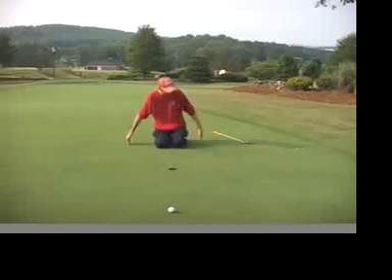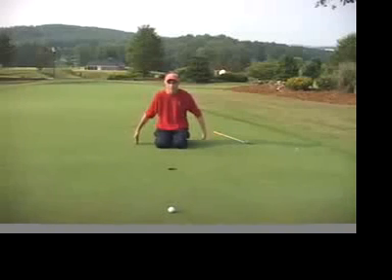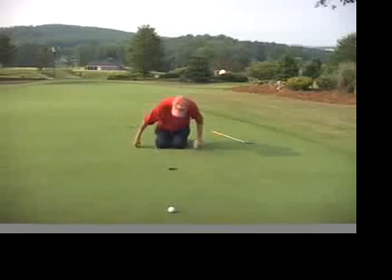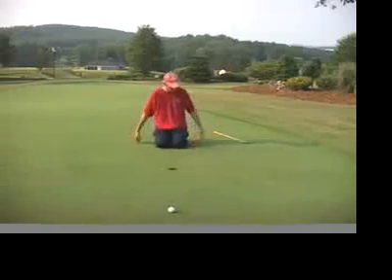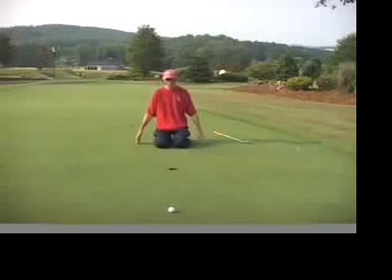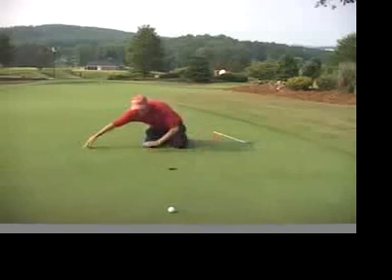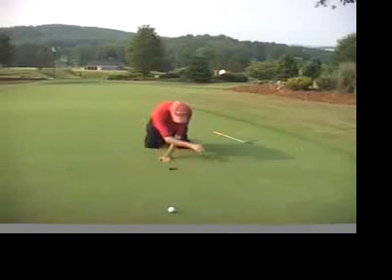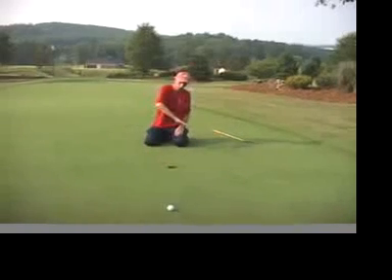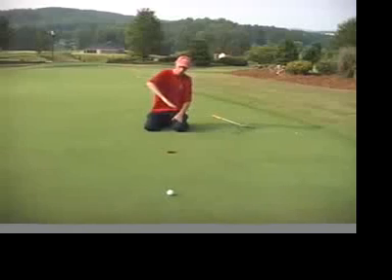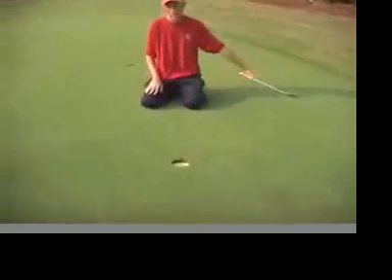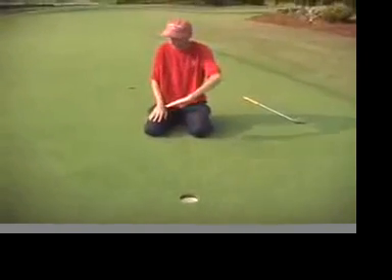From 5 o'clock and 7 o'clock, these two breaks are exactly the same shape. They're just mirror images of each other. 5 is a small break from right to left, and a 7 is exactly the same small break from left to right. And from 8s and 4s, these are bigger breaks, but they're also the same. Everything over on the 3 side is the right to left break, including the downhill putts. And everything from 9 o'clock is the left to right break, including the downhill putts.